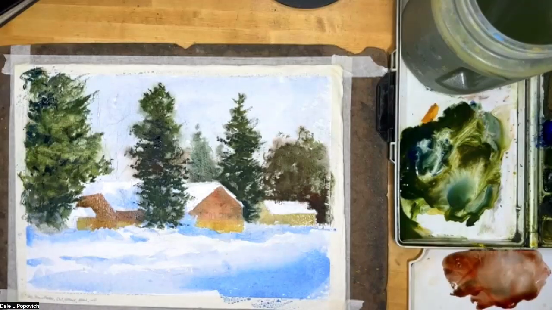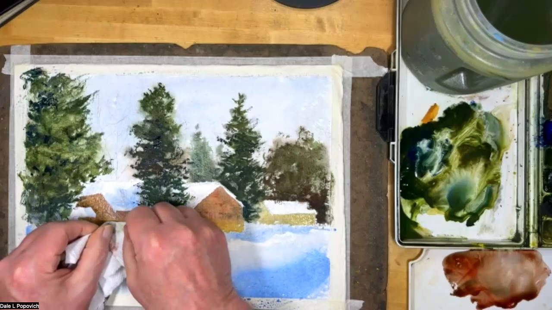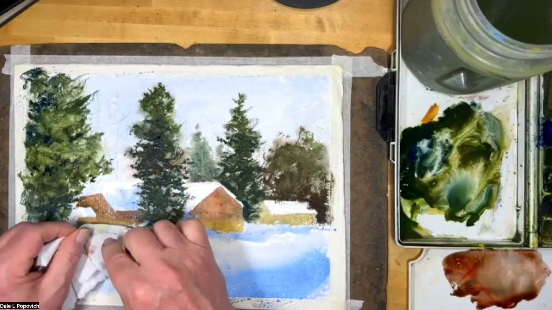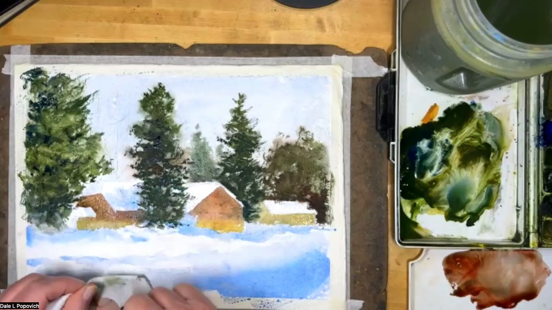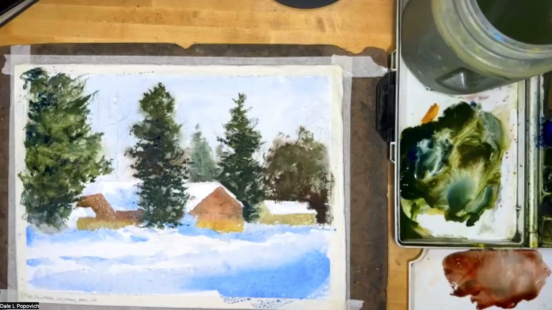And the last thing is I'm going to try to regain that line here of brick here and here. It's going to get darker, but I needed to establish that.